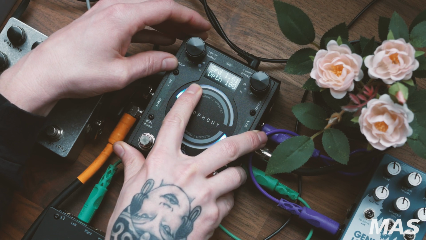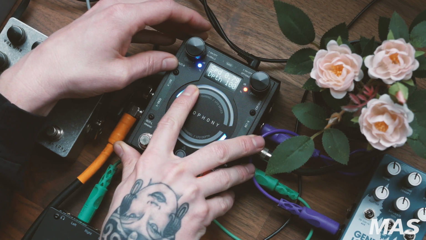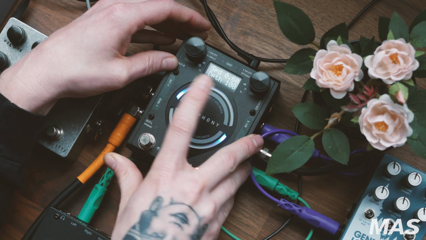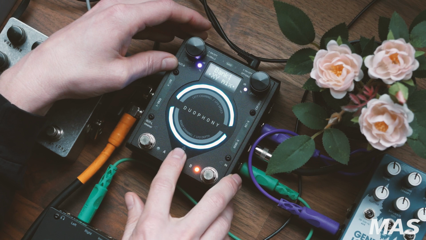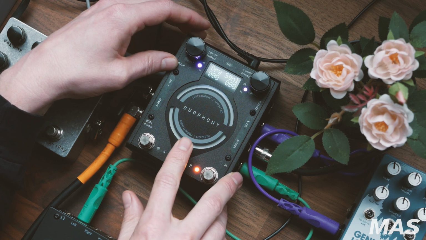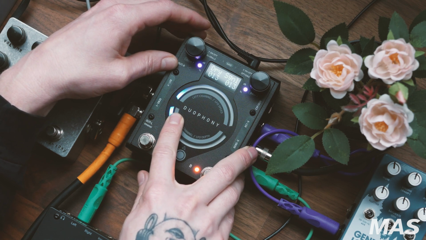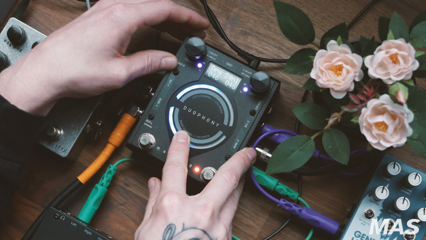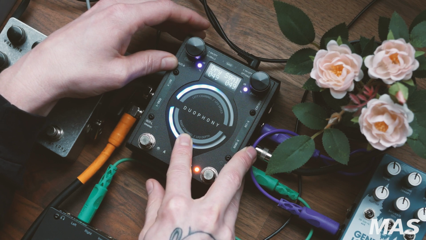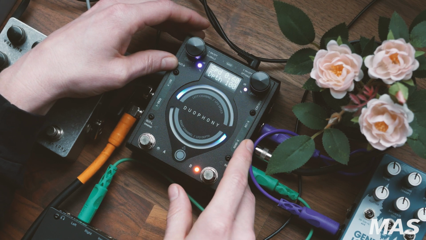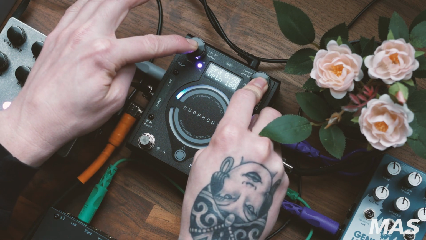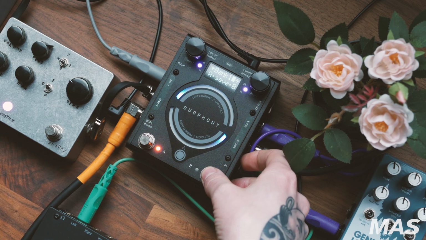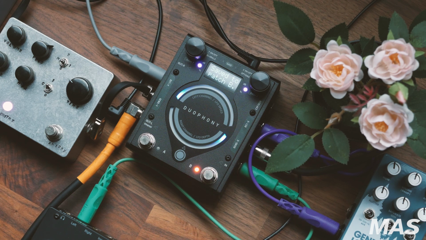Let's do it real slow. Let's bring in our dry signal a little bit here. So we like that. Let's go ahead and save that now to B, and that patch is saved.